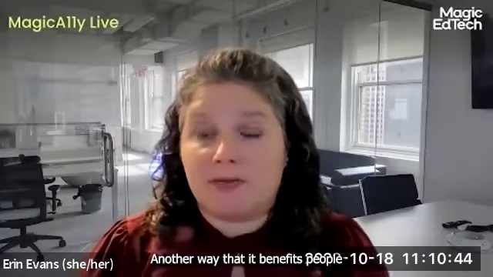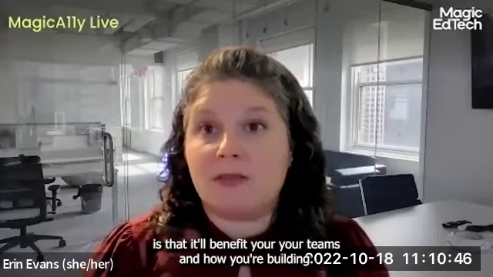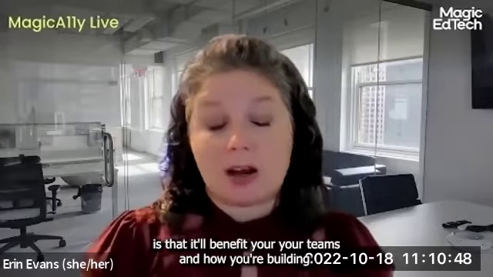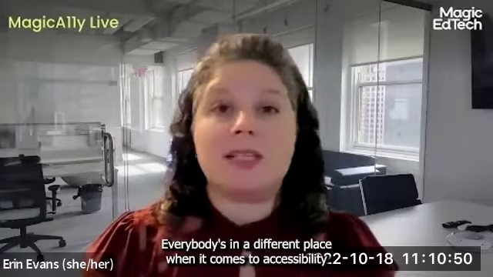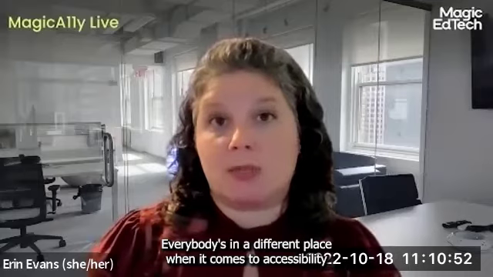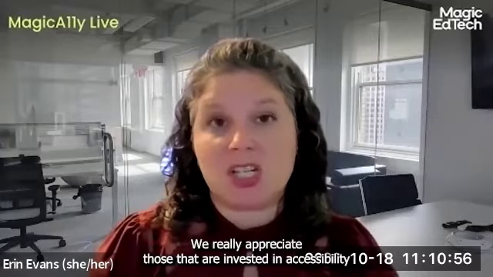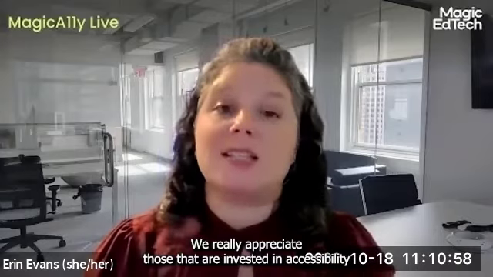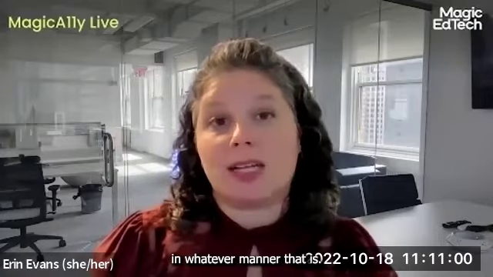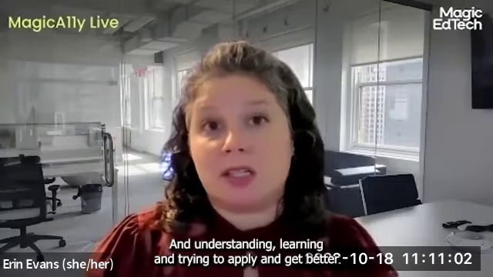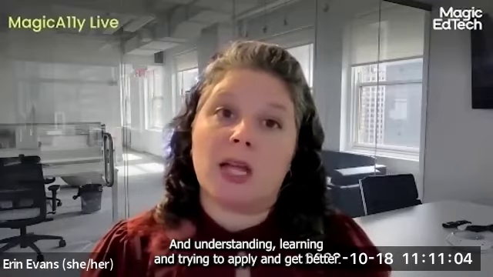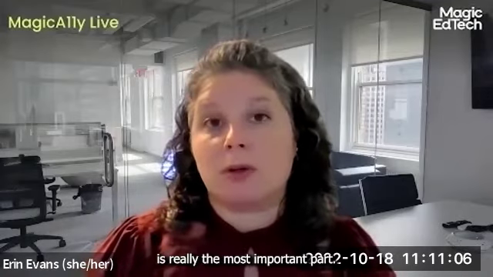Another way that it benefits people is that it'll benefit your teams and how you're building. Everybody's in a different place when it comes to accessibility. And as Tarveen said at the beginning, we really appreciate those that are invested in accessibility in whatever manner that is, and understanding, learning, and trying to apply and get better is really the most important part.